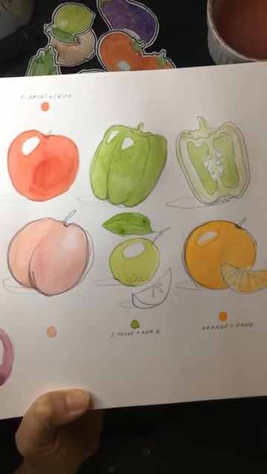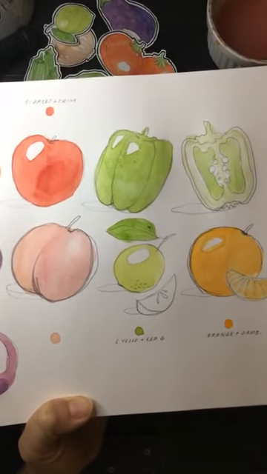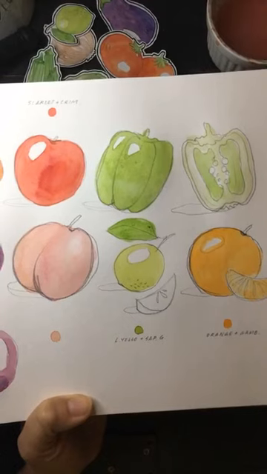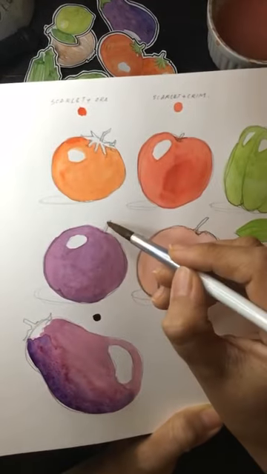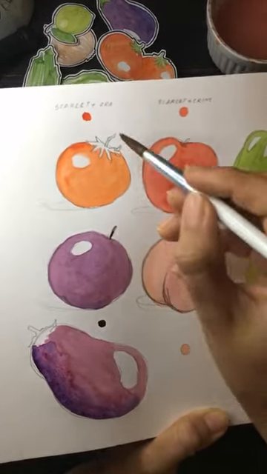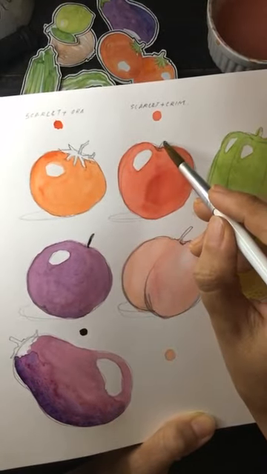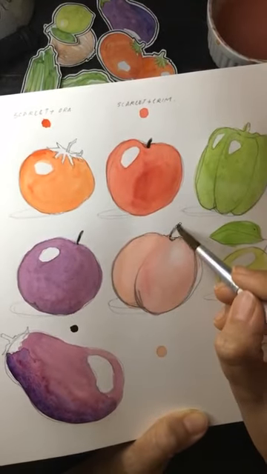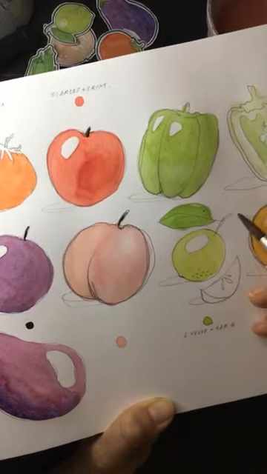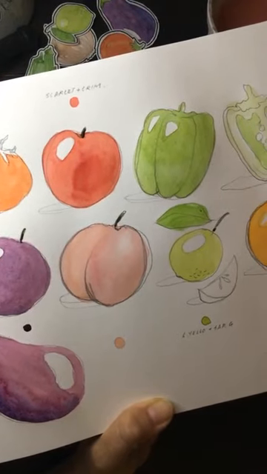And just a nice brown color mixed with a little bit of blue for all the stalks, except maybe for the green stalks. Let's do another one.